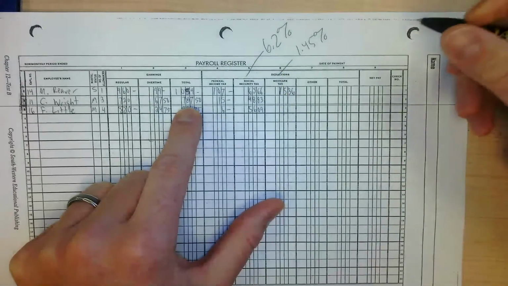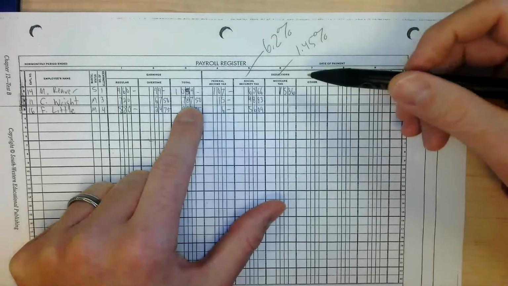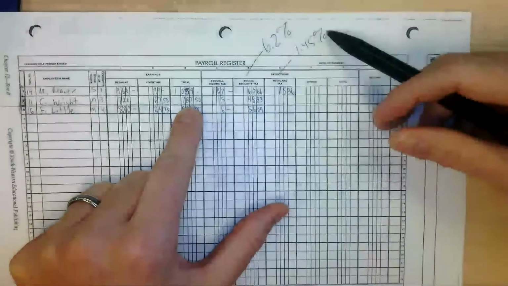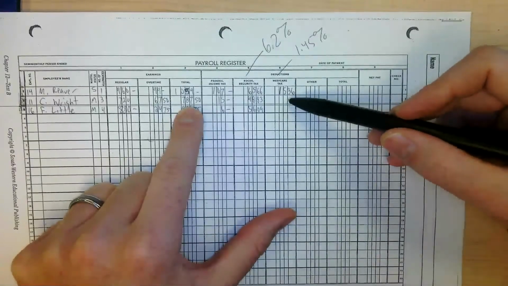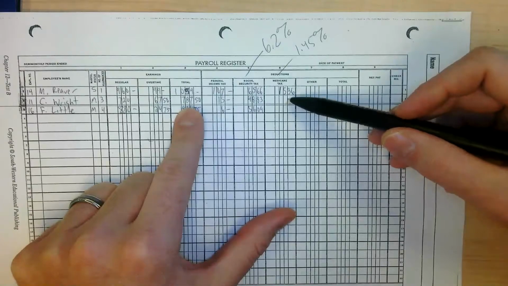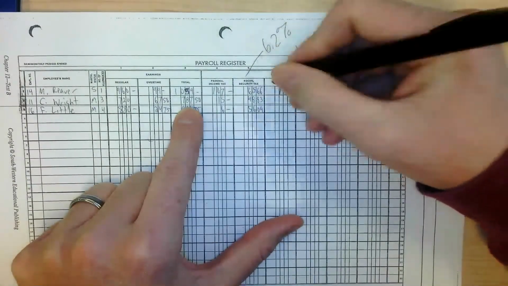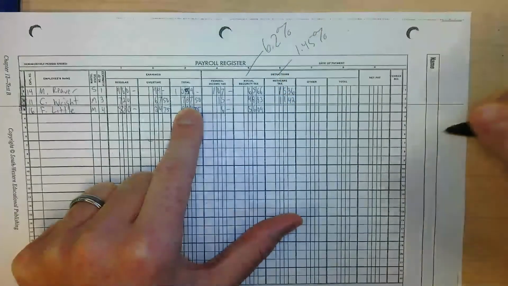Yeah, it's not 11. Is someone doing this? Come on. That one is 11.42. I guess so. All right.